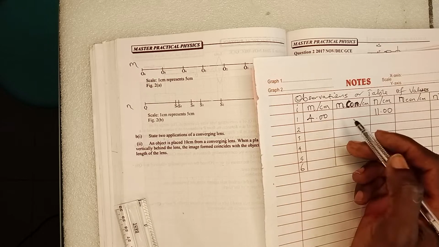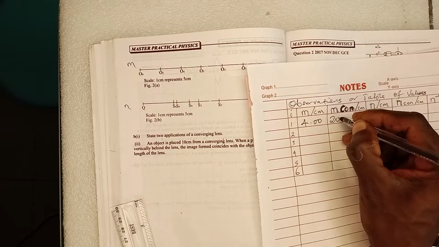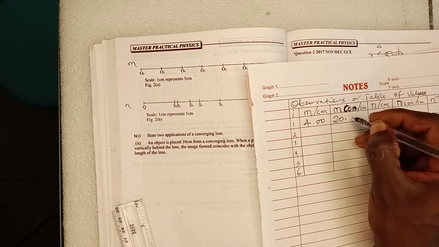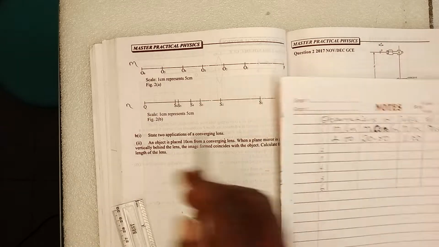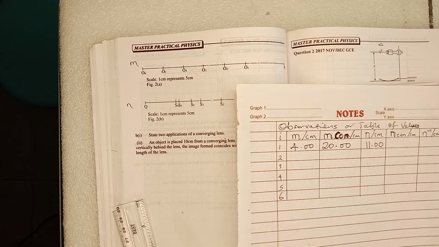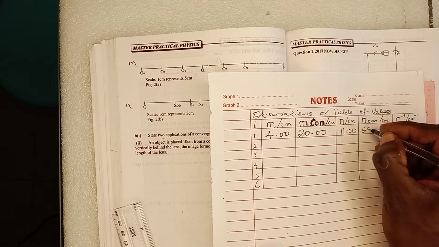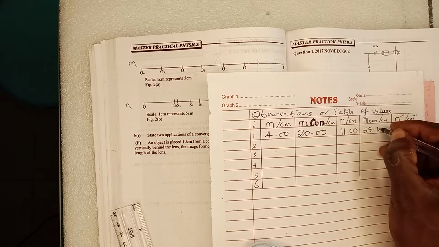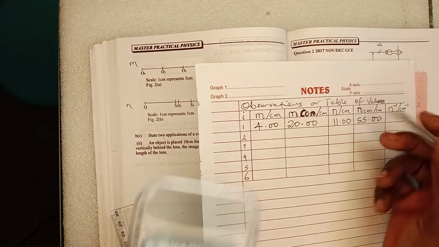4 times 5 will give me 20. So I will record here 20.00. That's my M converted, 1 cm to 5 cm. And here I will record 11 times 5, and that will give me 55.00. Here I will say 1 divided by 11.